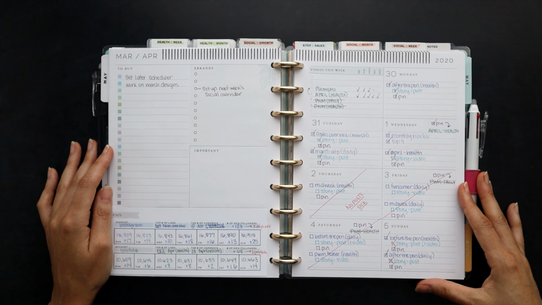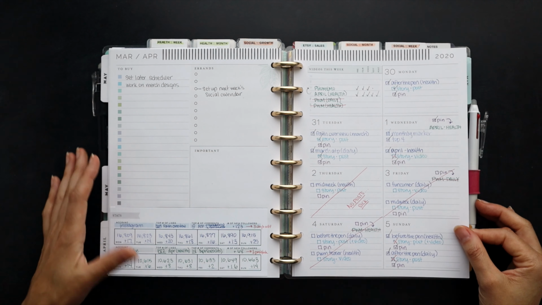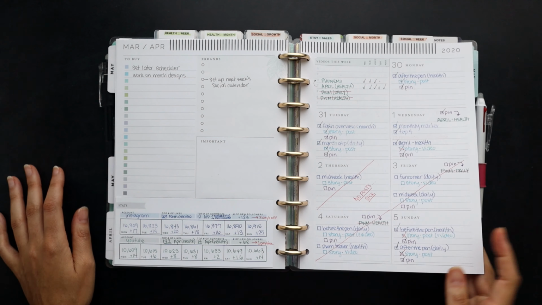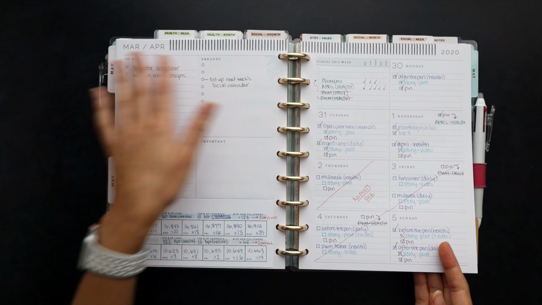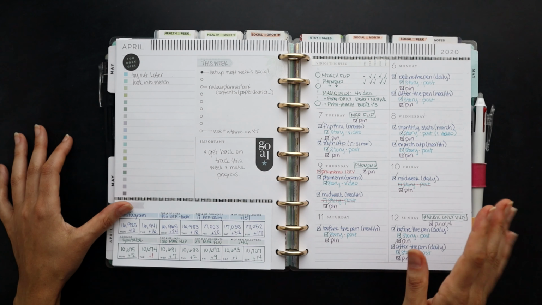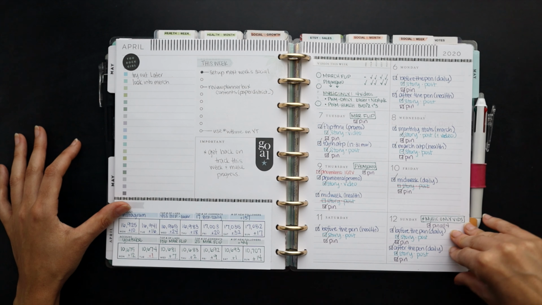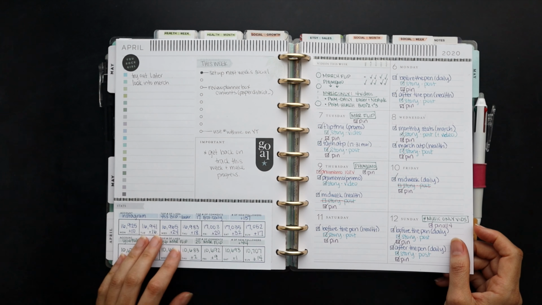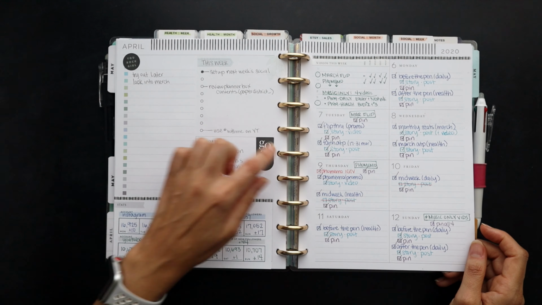This is the first week. I'm going to go pretty quick through this just because it was such a weird month. Nothing was how it should normally be, so I didn't even cover these guys. Ugh, it's just a mess. And then this is the second week. I tried to add a little bit of washi on here to make it look cute, and a couple stickers.